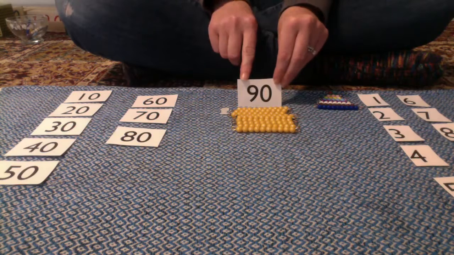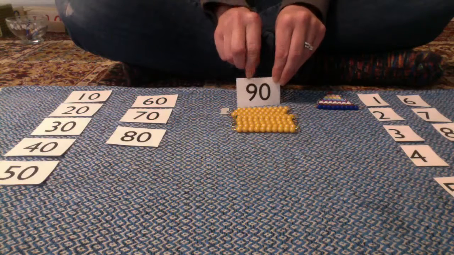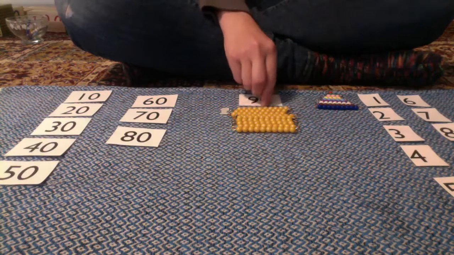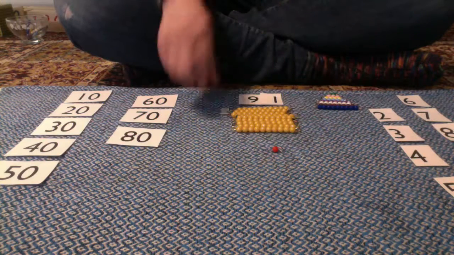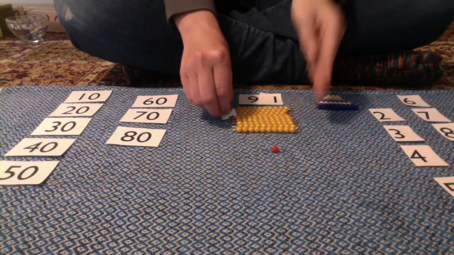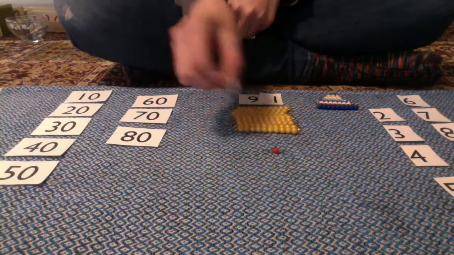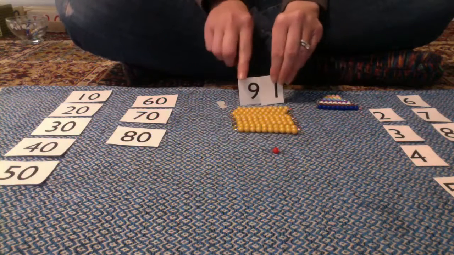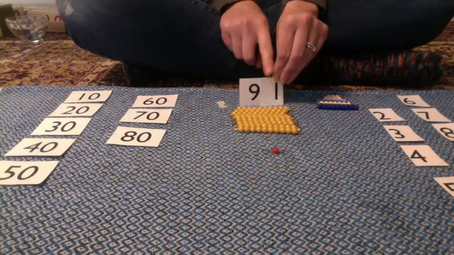9 tens is called 90. This is number 90. 9 tens and 1. 10, 20, 30, 40, 50, 60, 70, 80, 90, 91. 9 tens and 1 unit is called 91. This is number 91.